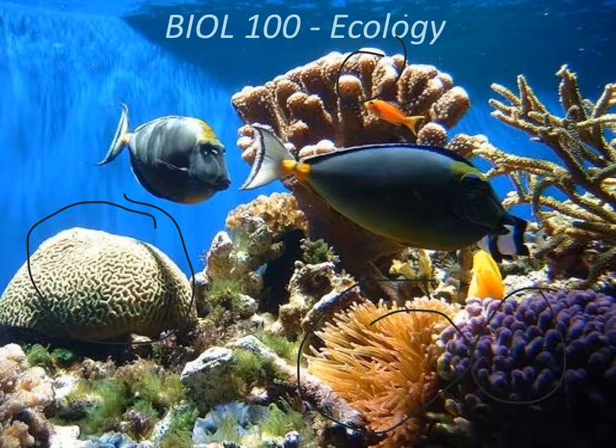Now the coral have something else that's going on. They're involved in what's called a mutualism. Anybody here know what a mutualism is? Well, one species benefits another, and that species benefits the original species.